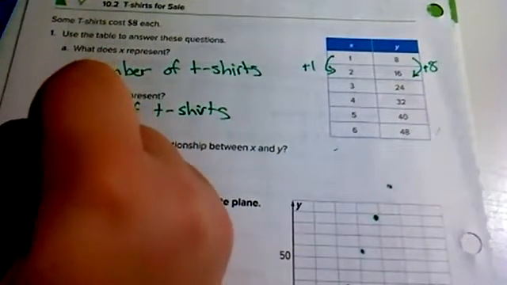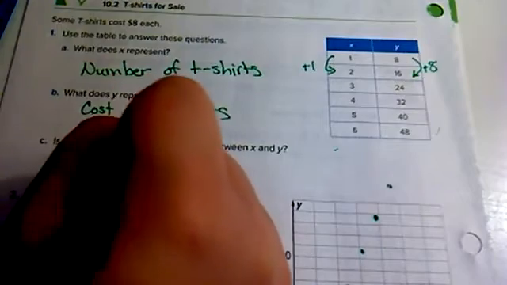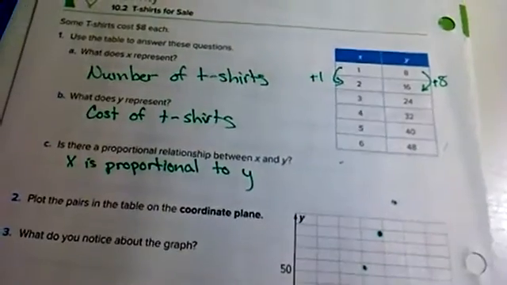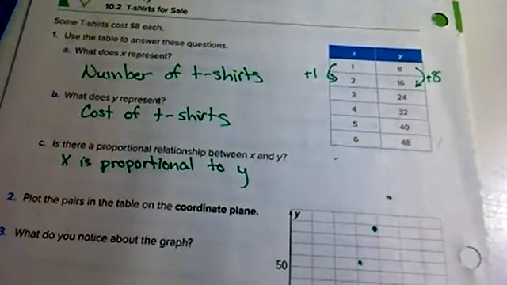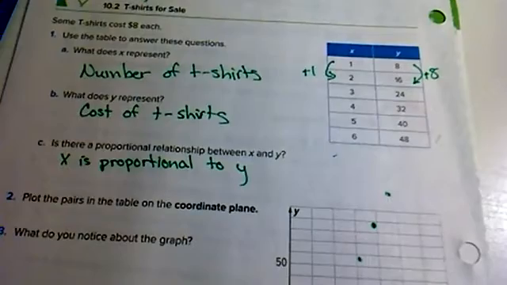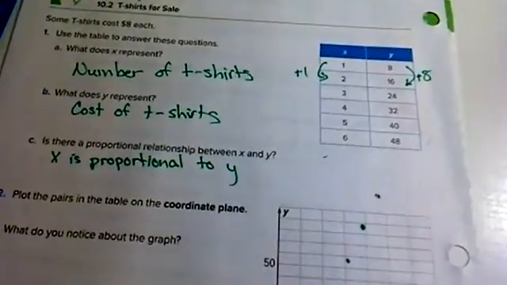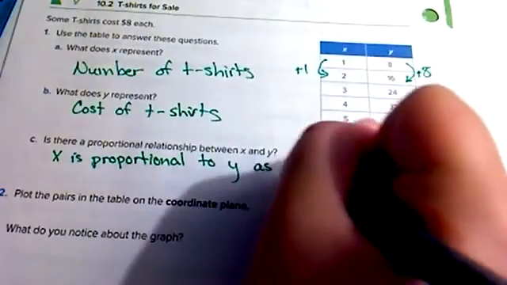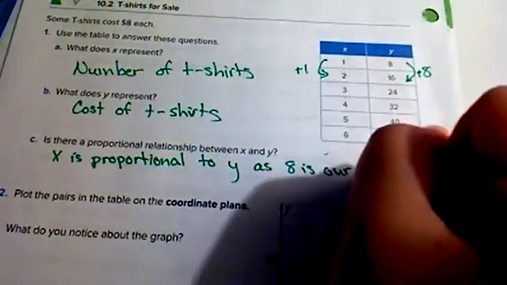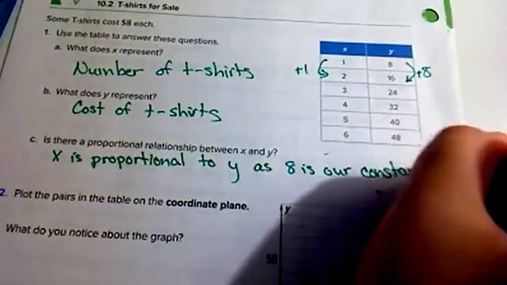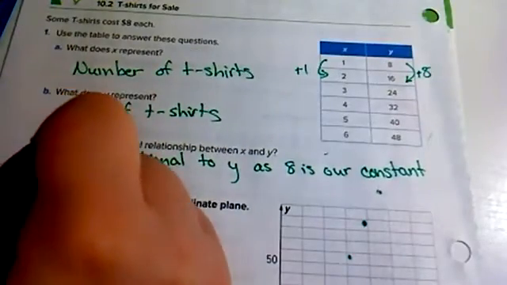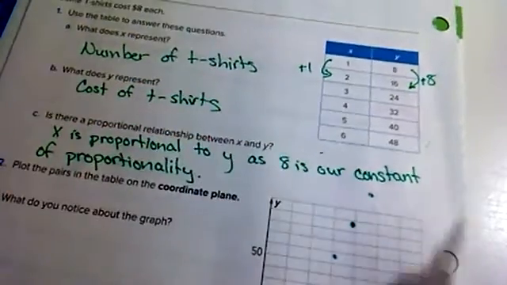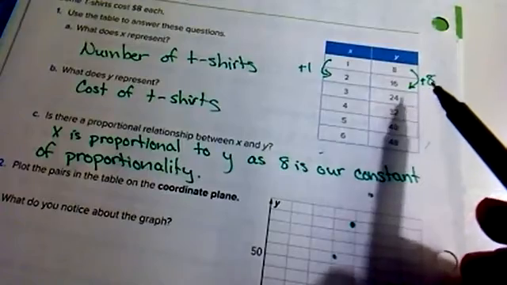So in this case, Y is proportional to X, because 8 is our constant of proportionality. And we know this because every shirt you buy is going to cost $8.